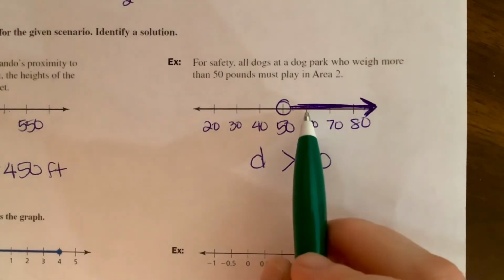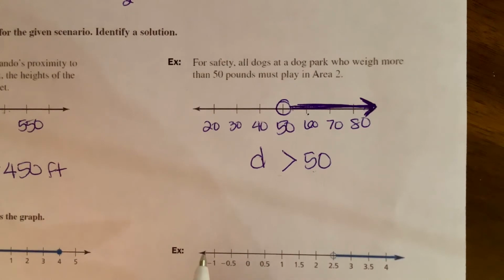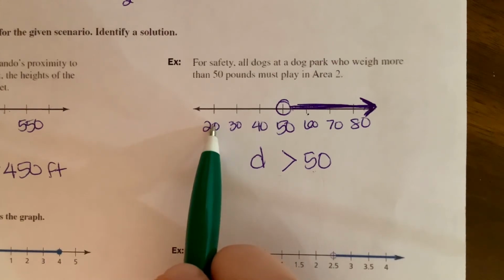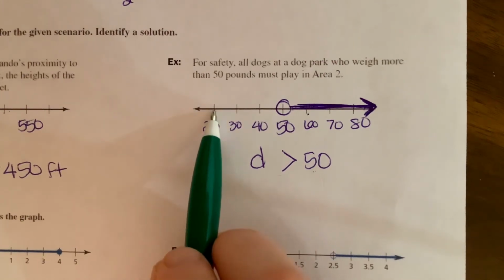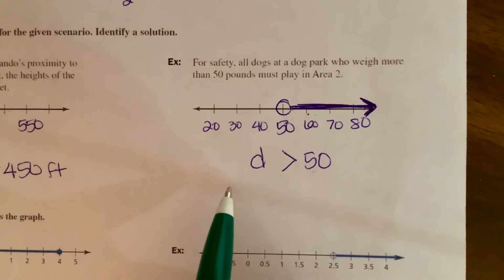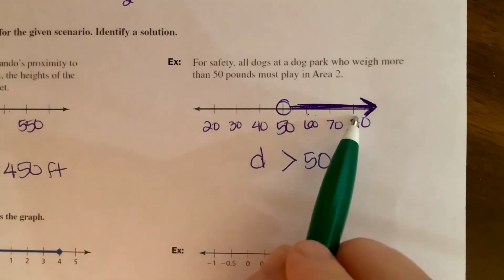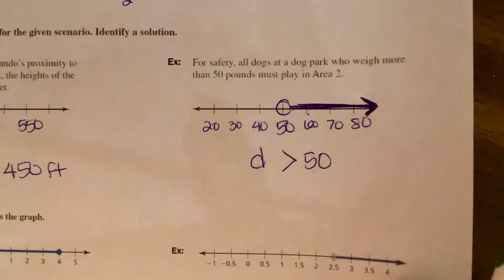Right? So would a dog at 60 pounds have to play in area 2? Is 60 bigger than 50? Yes. Anything greater than 50. What about a 20-pound dog? Would they have to play in area 2? No, 20 is not part of my solution set. 20 is not greater than 50. So only anything above 50.